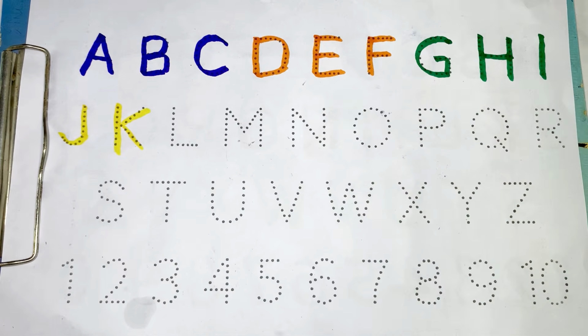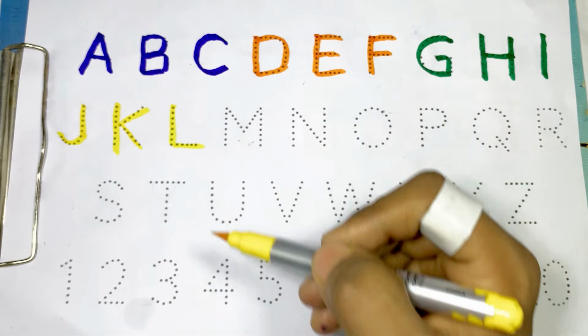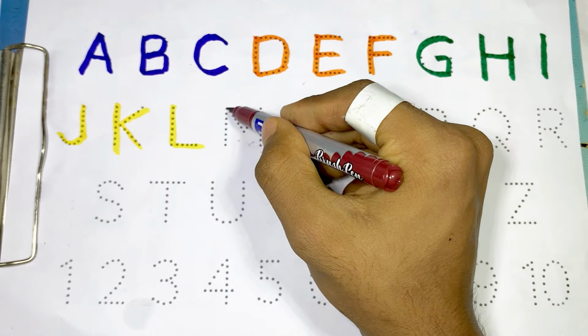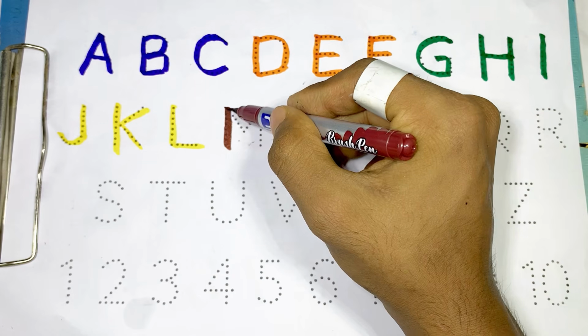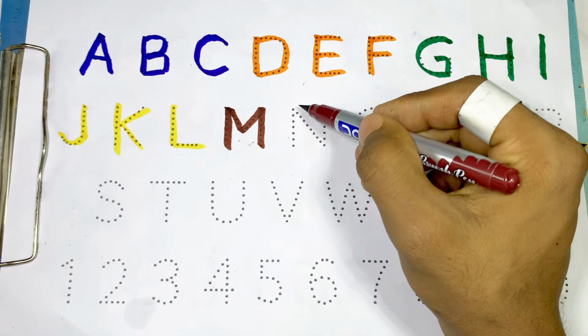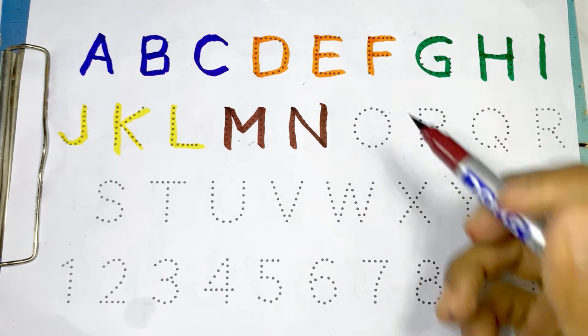K for kite. L for lemon. M for monkey. N for nest.